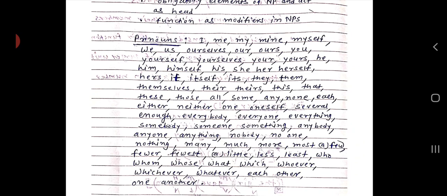He, him, himself, his. She, her, herself, hers. It, itself, its. They, them, themselves, theirs. So you have to study this whole list beginning with I, me, my, mine, personal pronouns, and ending here with one another.